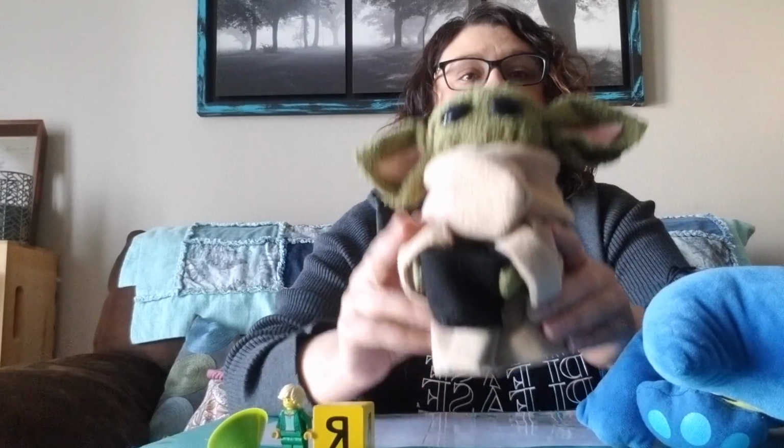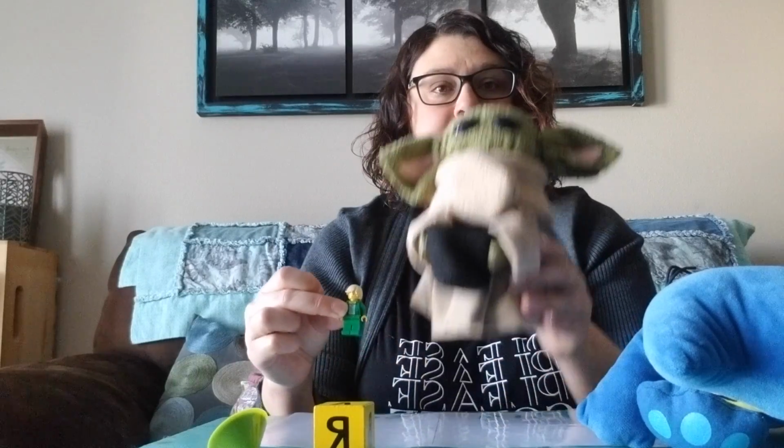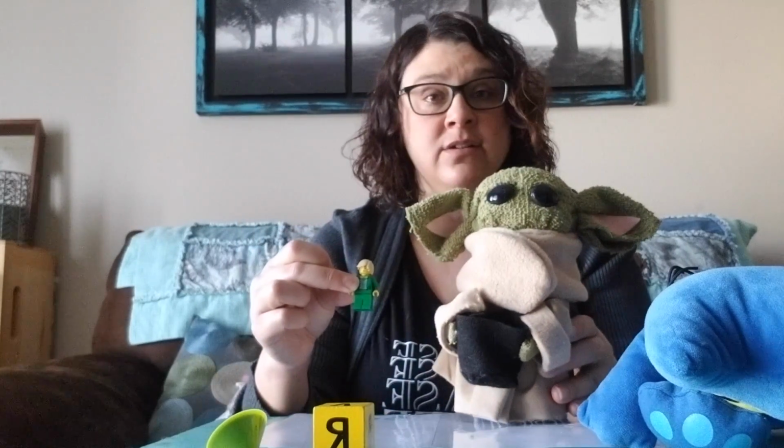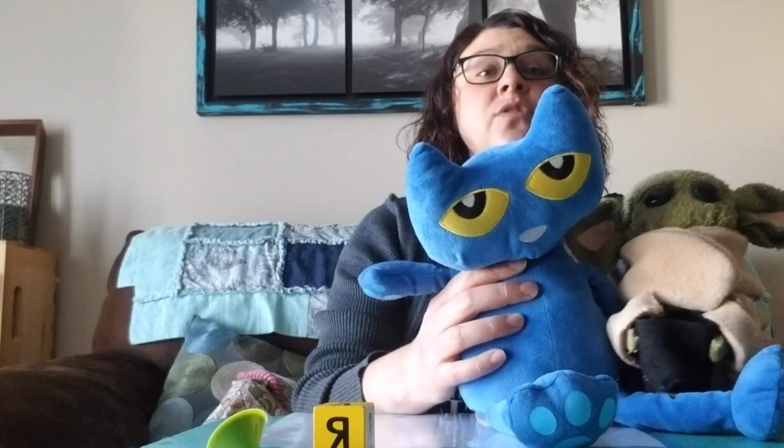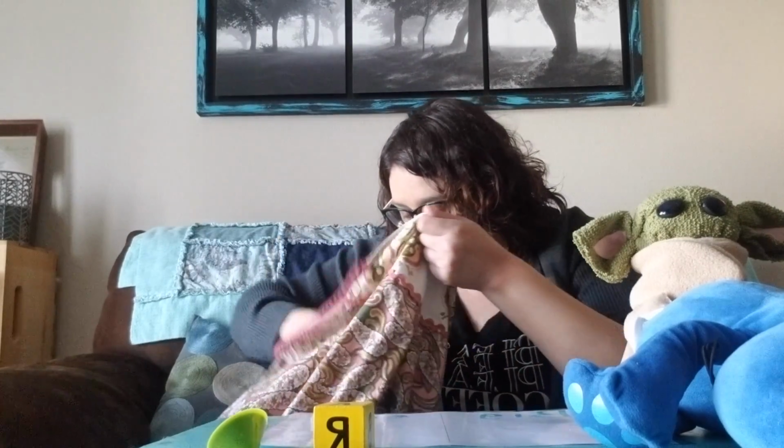Ooh, I have a Baby Yoda doll. Do you think Baby Yoda is big or small? Let's see. Should we compare him to something? We could compare him to the Lego man. Is he bigger than the Lego man or smaller than the Lego man? He's bigger! You're right! He's big, kind of like Pete the cat. So they're going to hang out together over here because they are both bigger. All right, I'm going to find one more item for you. Let me look in here. Let me see what I can find.